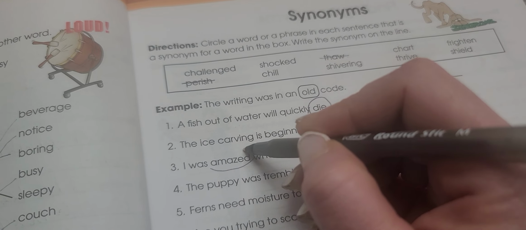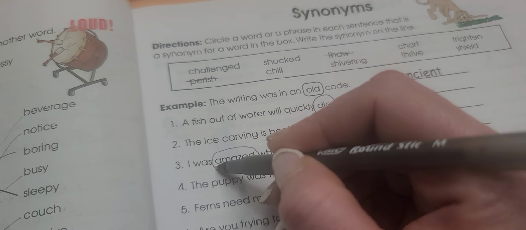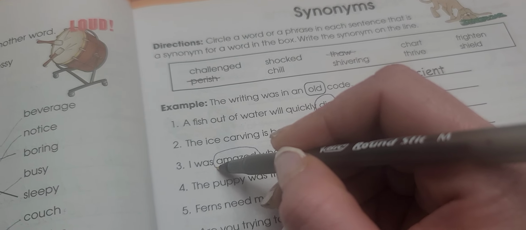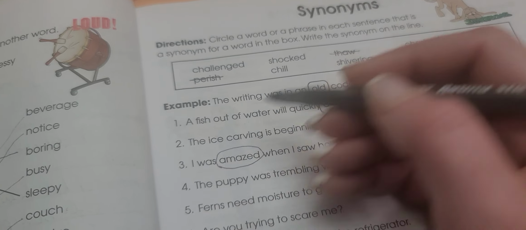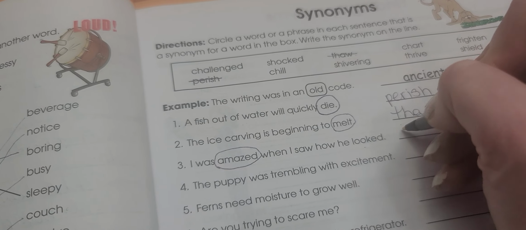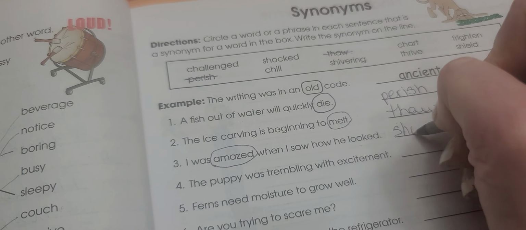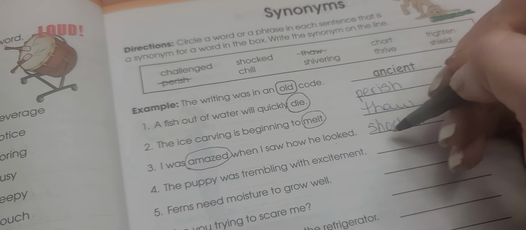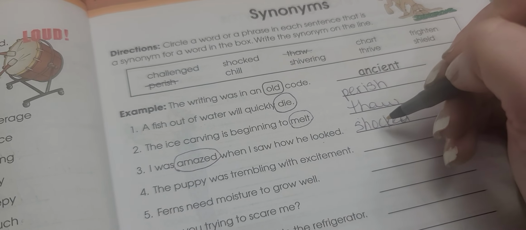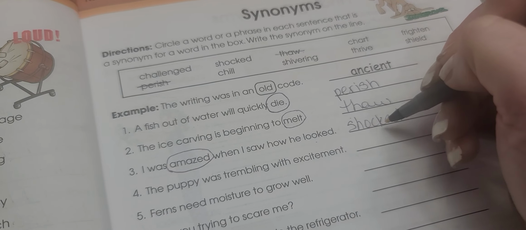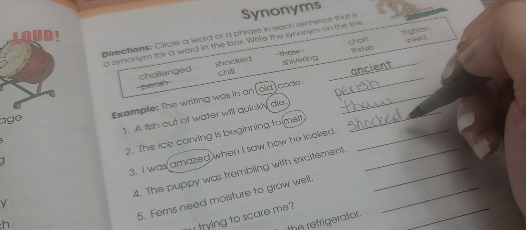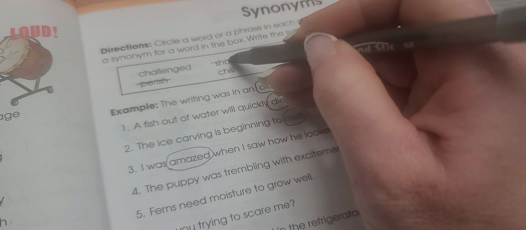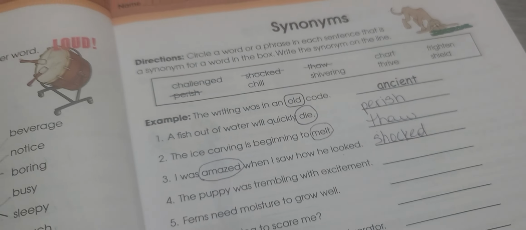I think amazed is our synonym, and the replacement for that would be shocked. So let's put shocked down. So shocked is spelled S-H-O-C-K-E-D. Shocked. And don't forget to cross it off in your word bank.